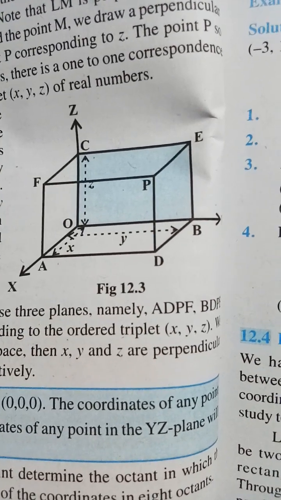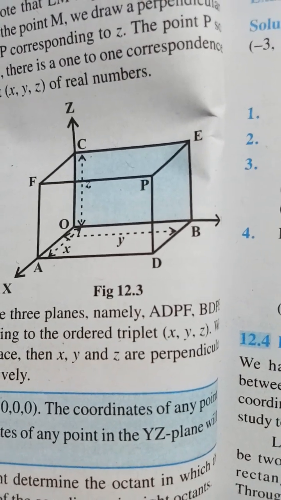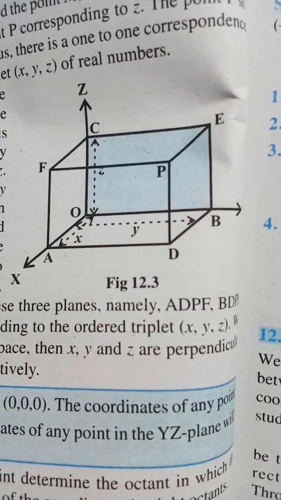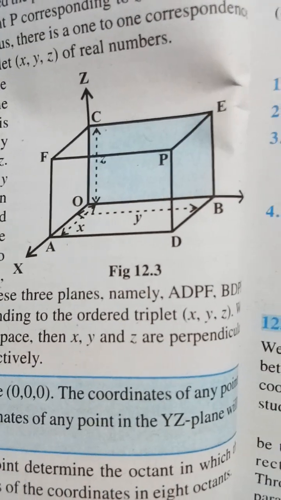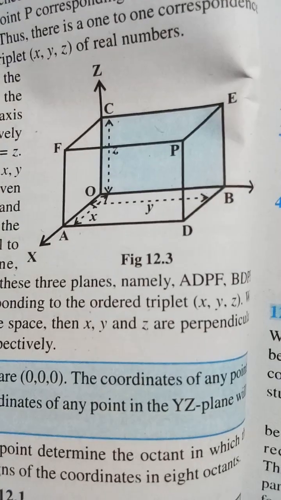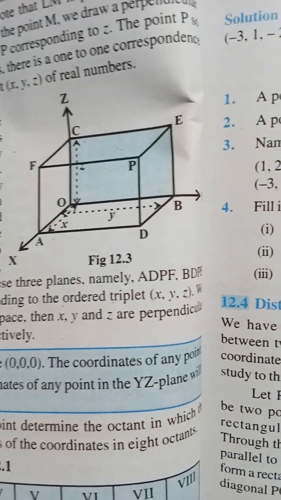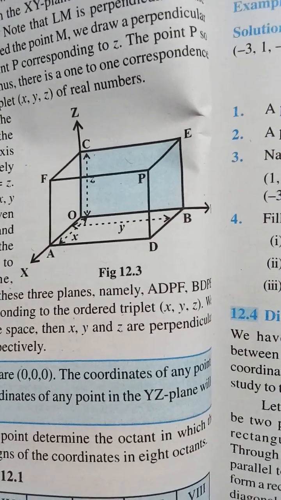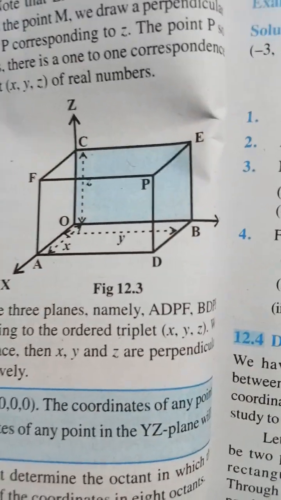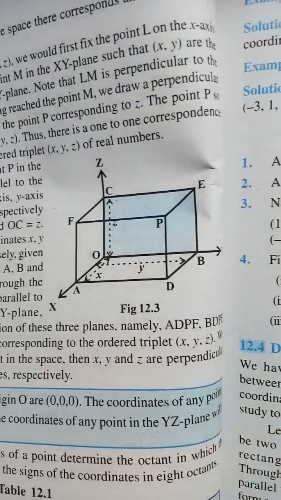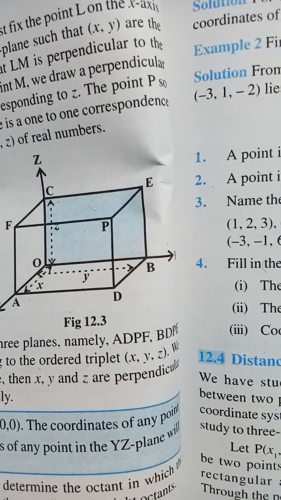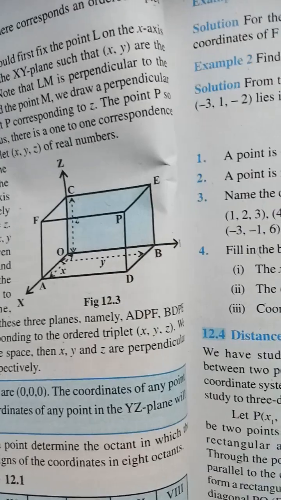Conversely, given x, y and z, we locate the 3 points A, B and C on the 3 coordinate axes. Through the points A, B and C, we draw planes parallel to the YZ plane, ZX plane and XY plane respectively. The point of intersection of the 3 planes, namely ADPF, BDPE and CEPF, is obviously the point P corresponding to the ordered triplet x, y, z.